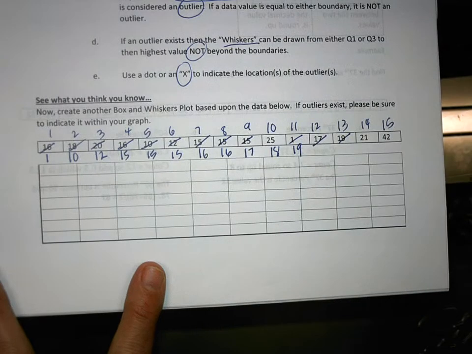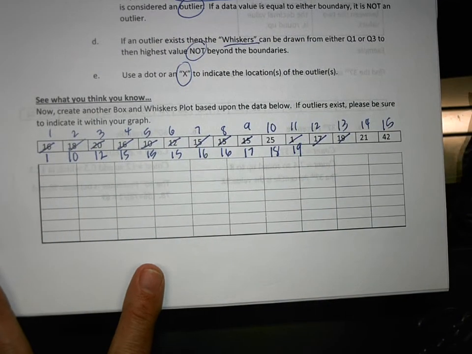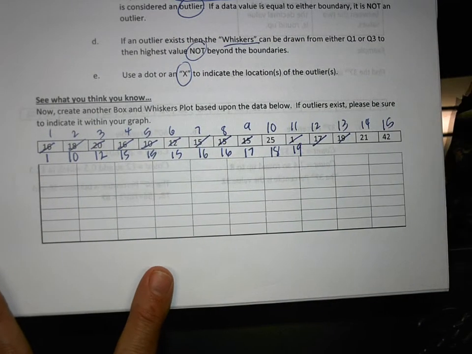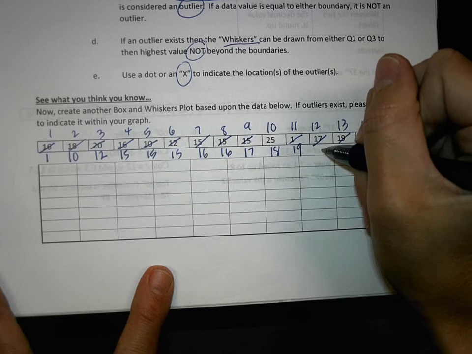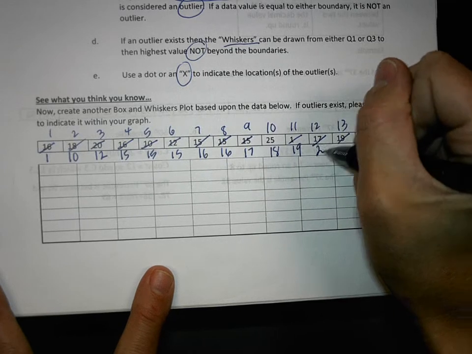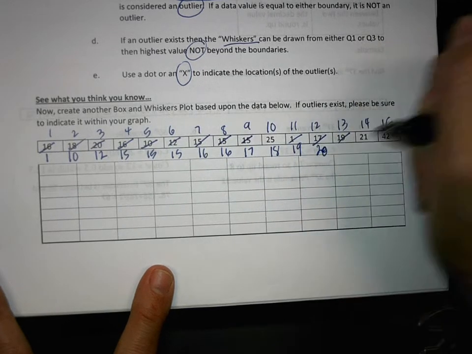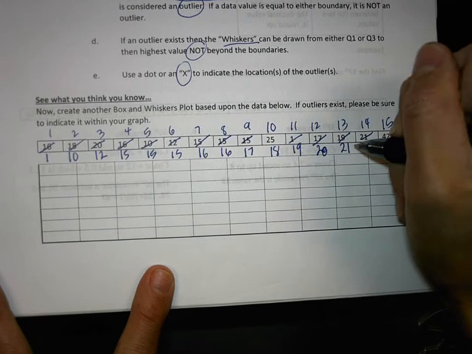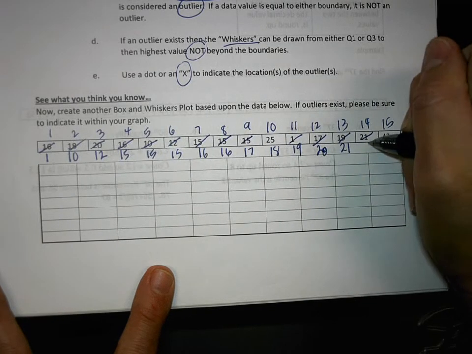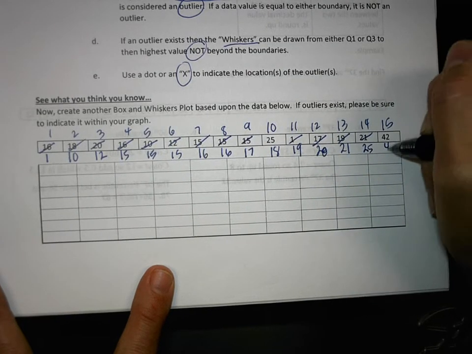Are you just putting it in order, like ascending order? Oh, okay. Always want them in smallest to biggest when we're dealing with the data. So we get 20. 21. 25. Good. 21, 25, and then 42.